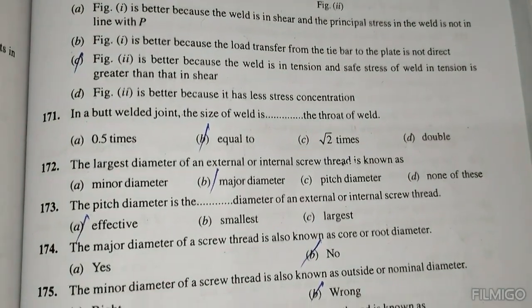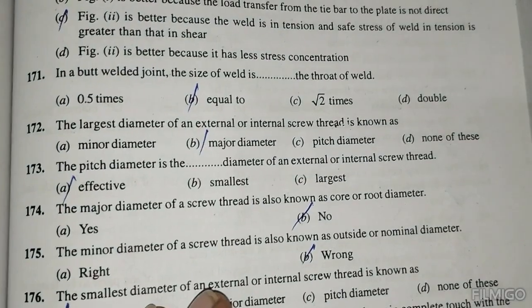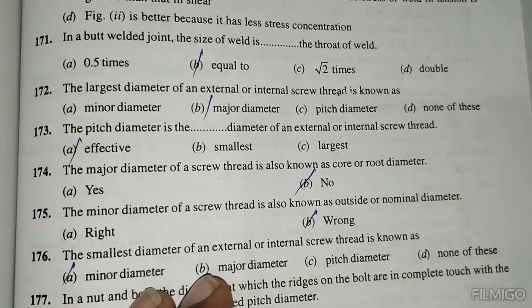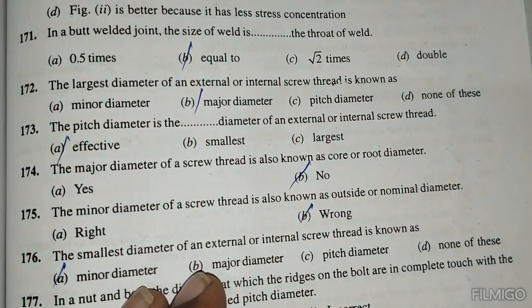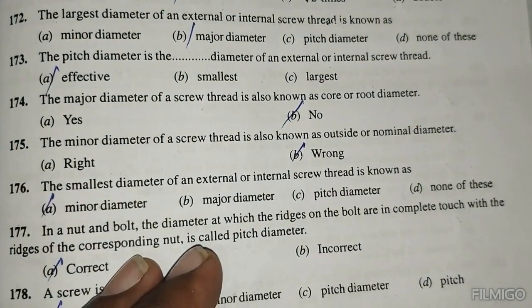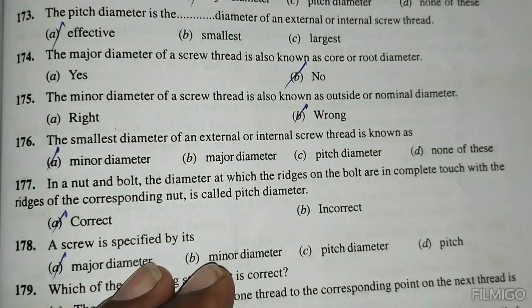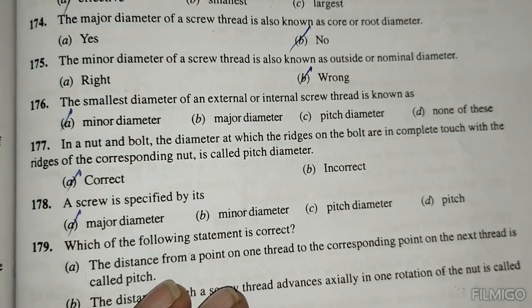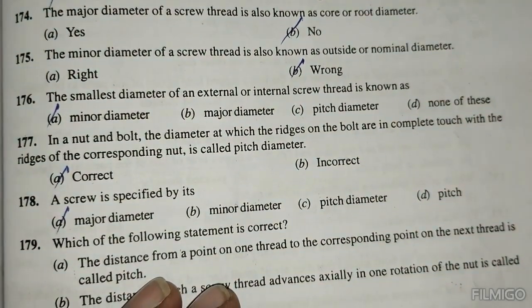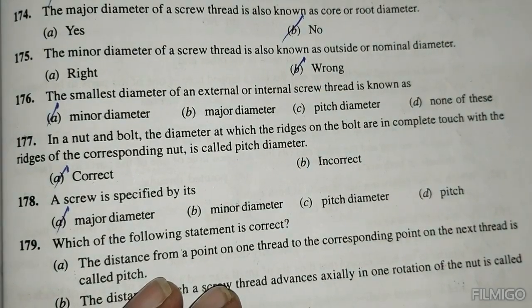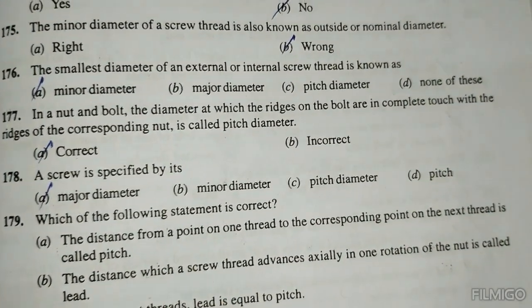The largest diameter of an external or internal screw thread is known as the major diameter. The pitch diameter is the effective diameter of an external or internal screw thread. The major diameter of a screw thread is also known as the core or root diameter, no. The minor diameter of a screw thread being also known as the outside or nominal diameter is wrong. The smallest diameter of an external or internal screw thread is known as the minor diameter. In a nut and bolt, the diameter at which the threads of the bolt touch the corresponding nut is called the pitch diameter, which is correct.